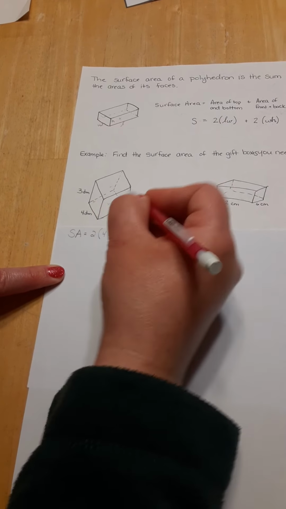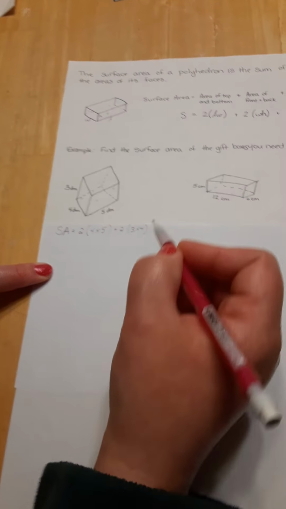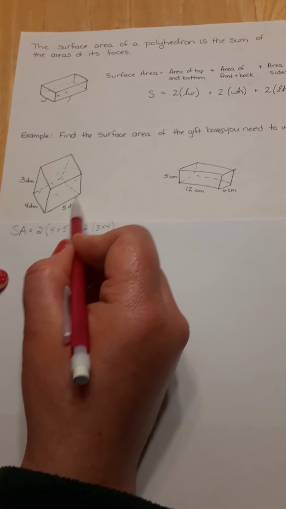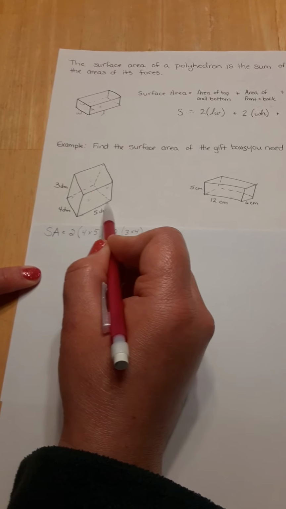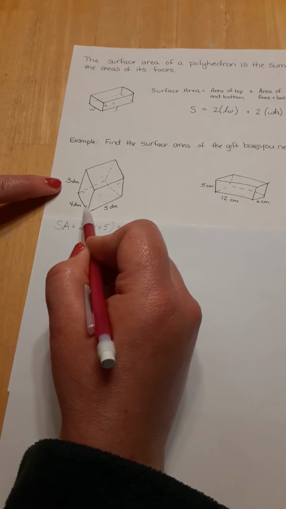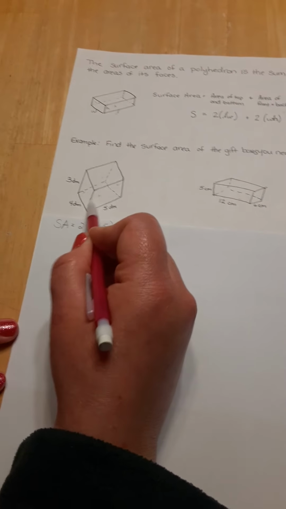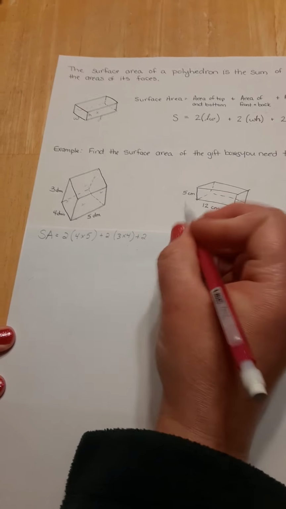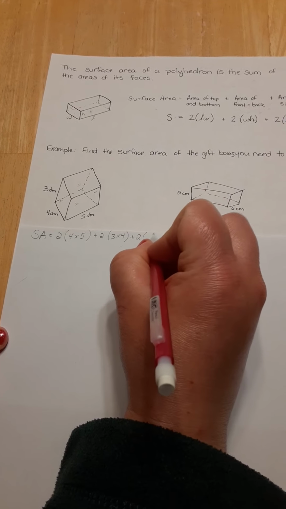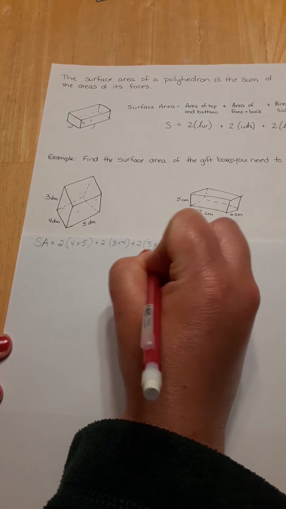Now that takes care of that side. What am I missing? I'm missing this front region right here. And that region here is 5. And then the height of this box, I have to look back here, and it's 3. So I have 2 of them because I have the 1 in front and I have the 1 directly in the back. And so I have 3 times 5.